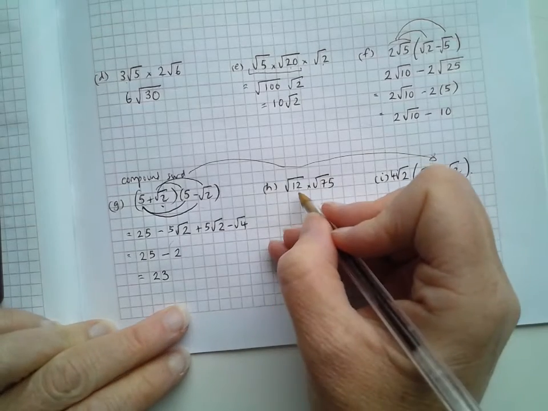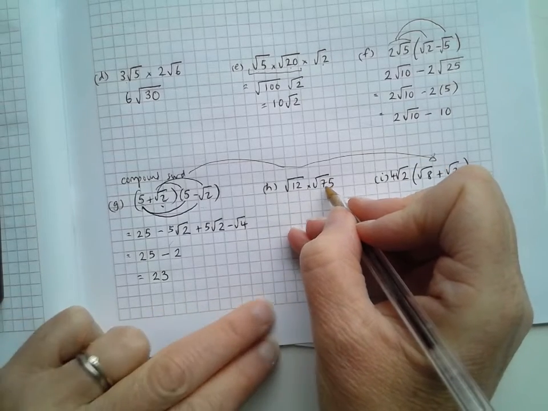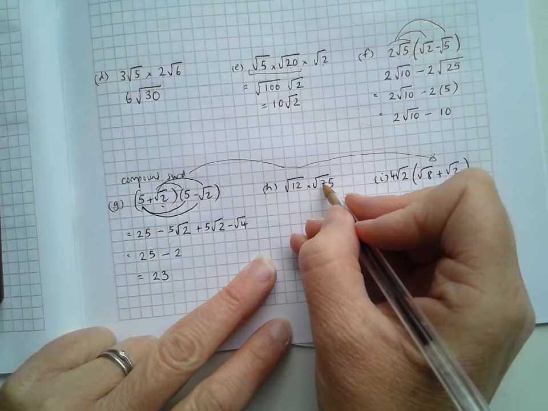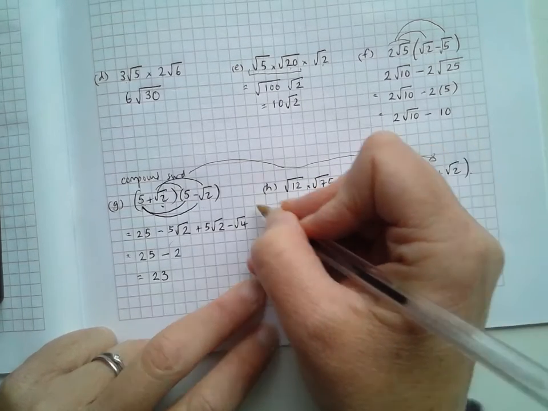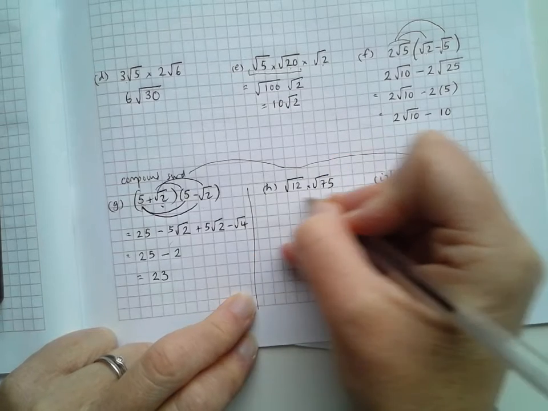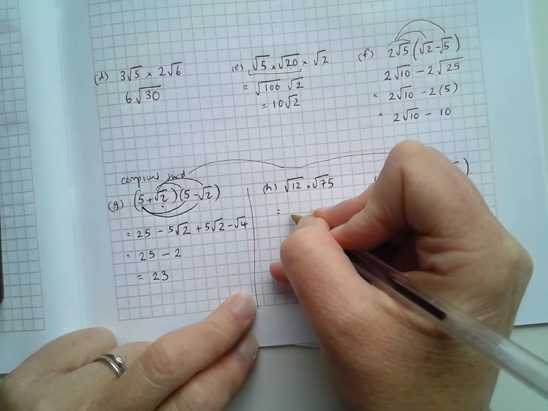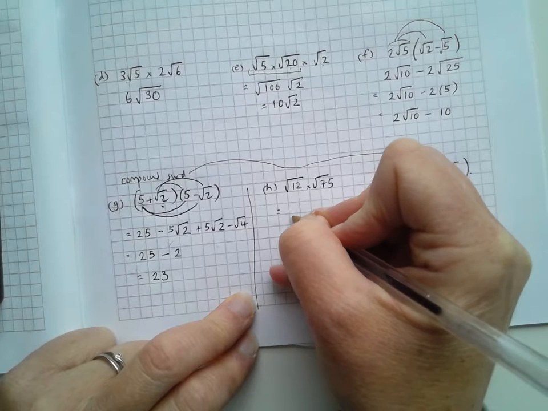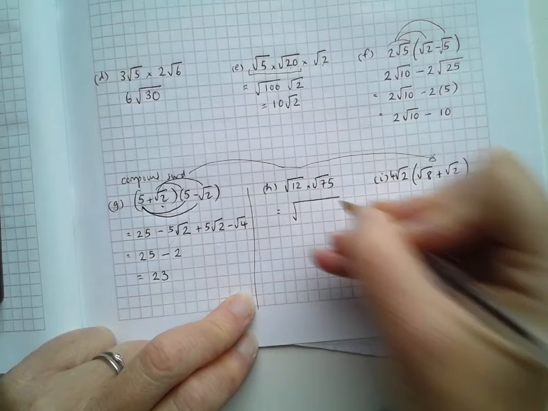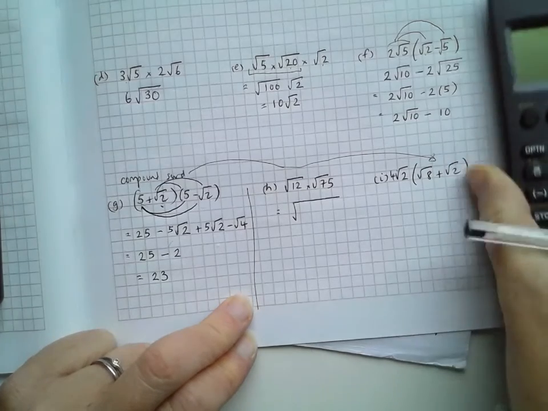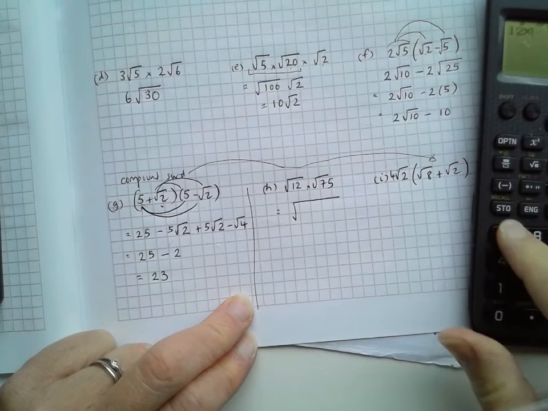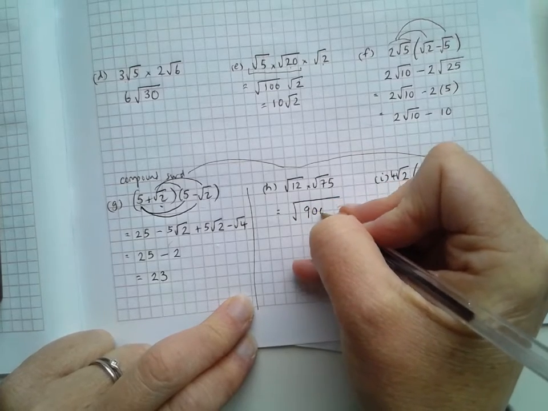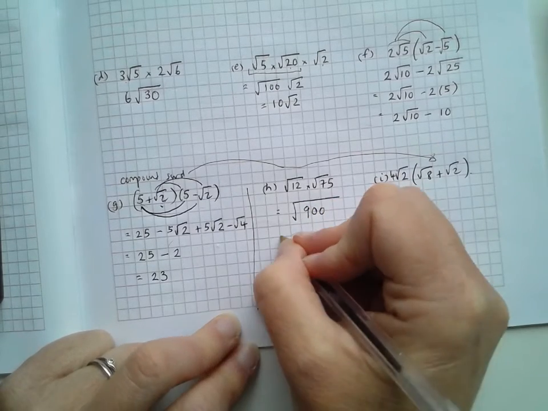Root 12 by root 75. I have an idea I might find it easier to simplify these a bit first. So let's try it two different ways, okay? Let's try it as it is. So 12 by 75 is 300, I think, isn't it? 12 by 75, no, 12 by 75 isn't 300. 12 by 75 is 900, is the square root of 900, and actually the square root of 900 is 30.